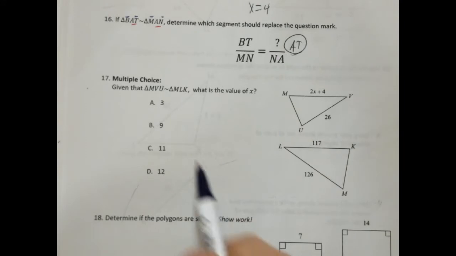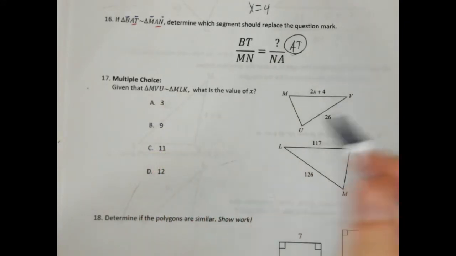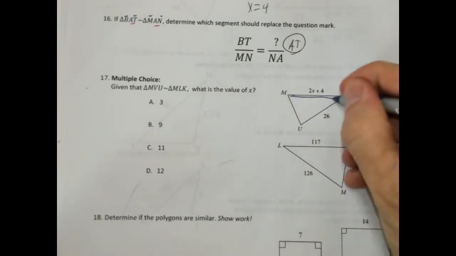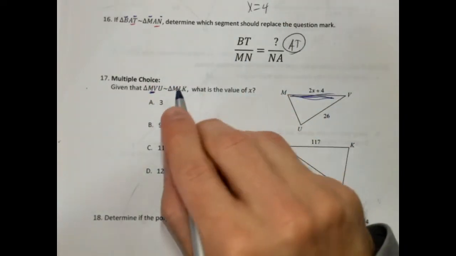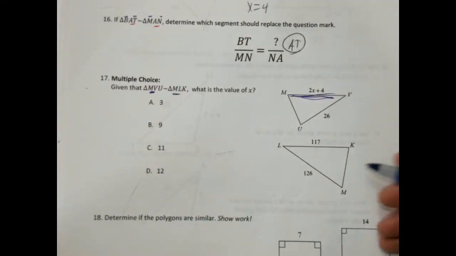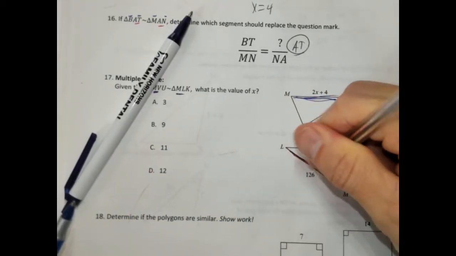Given triangle MVU is similar to triangle MLK, what is the value of x? Alright, let's make sure we know what's going on here. MV, that's the first two. The first two are ML. Oh, blue to red, sorry. So those are going to match up.